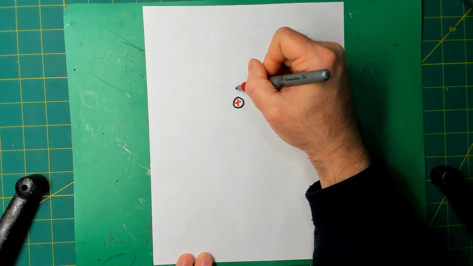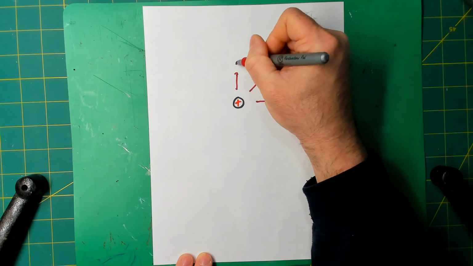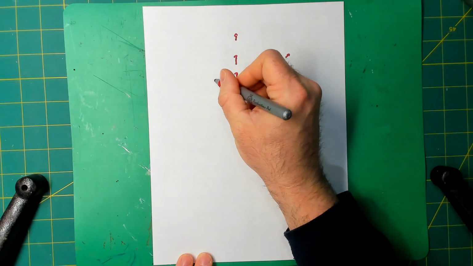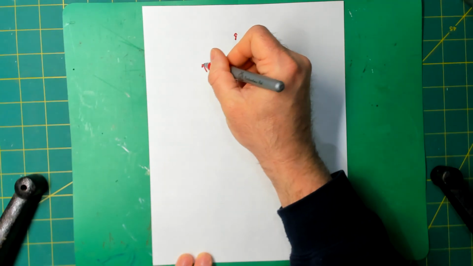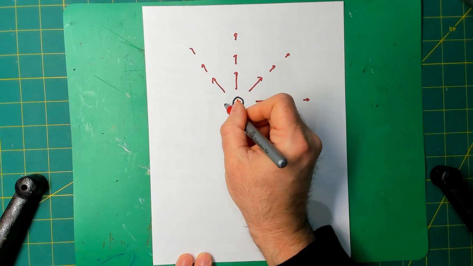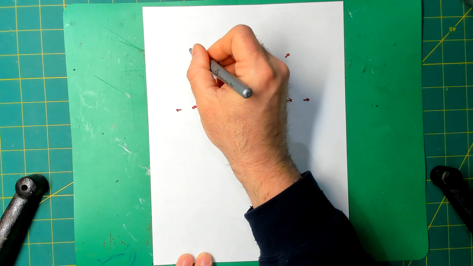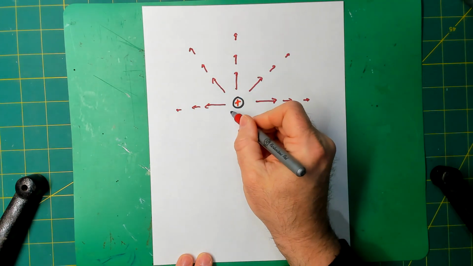Or if I put a little charge here, he gets pushed away like this. Put him here, he gets pushed away like this. Put it here, he gets pushed away like this. And I'm building up this picture of what this guy's influence looks like, his electrical influence, like how he would push on positive charges.